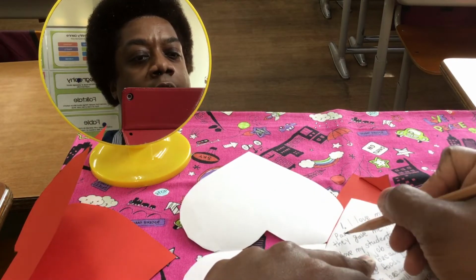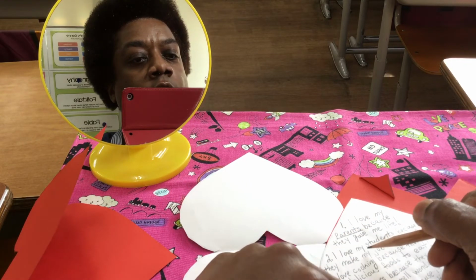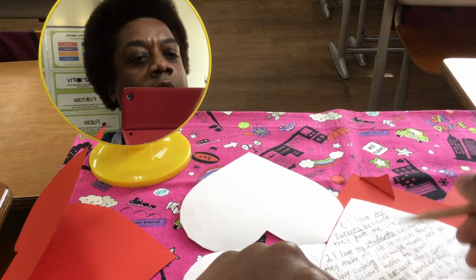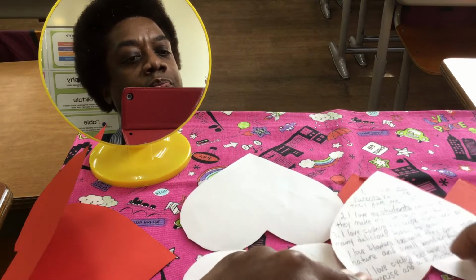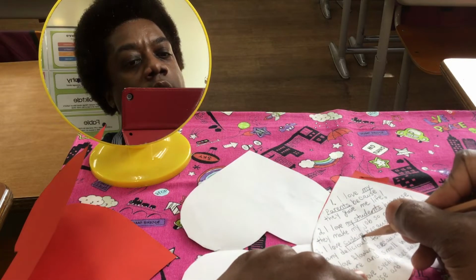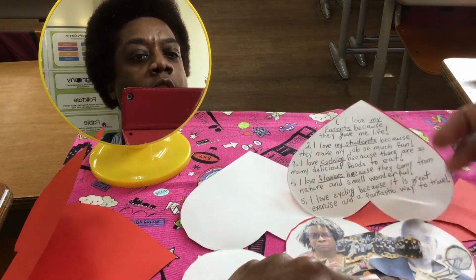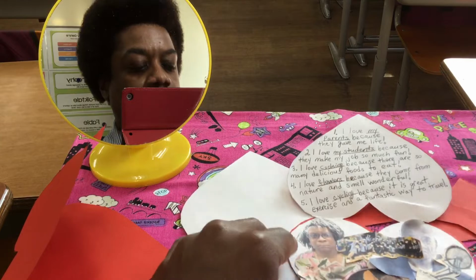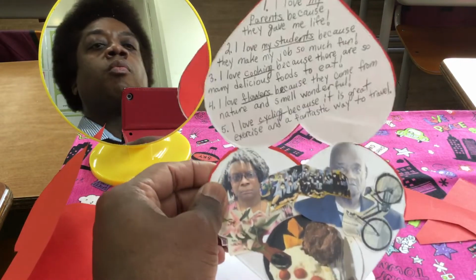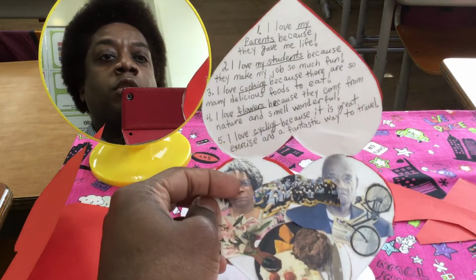So I'm going to underline parents for number 1. I'm going to underline my students for number 2. And then cooking for number 3, flowers for number 4, and cycling for number 5. That way, you know which people and things I am talking about when you look at the pictures below.